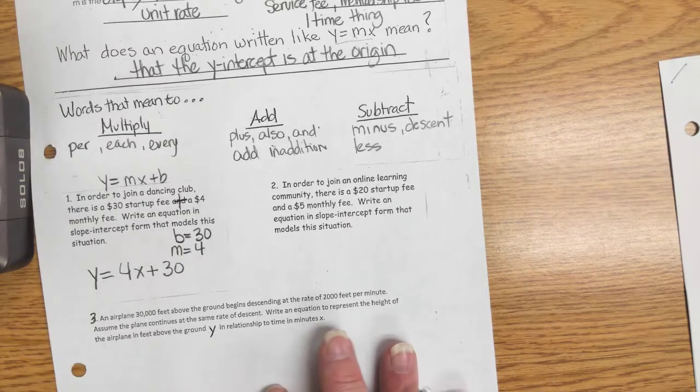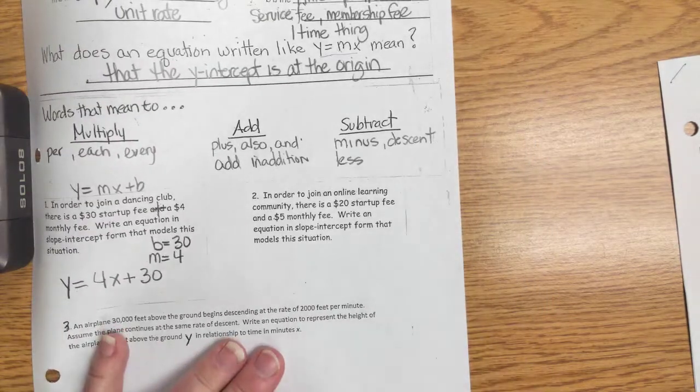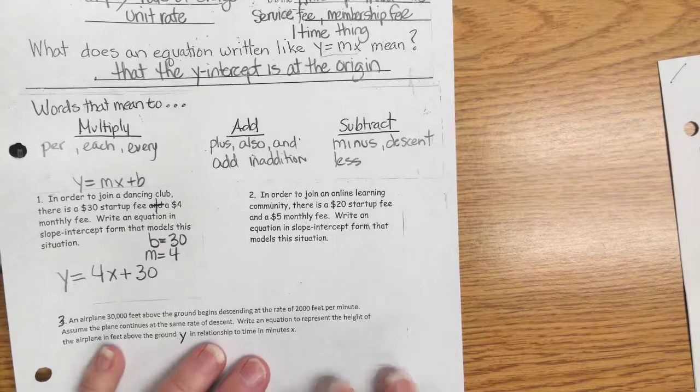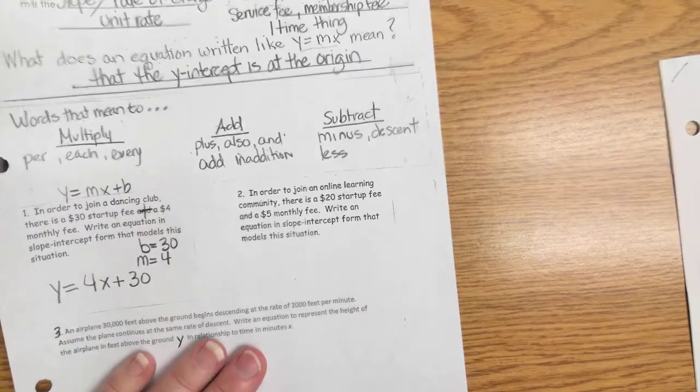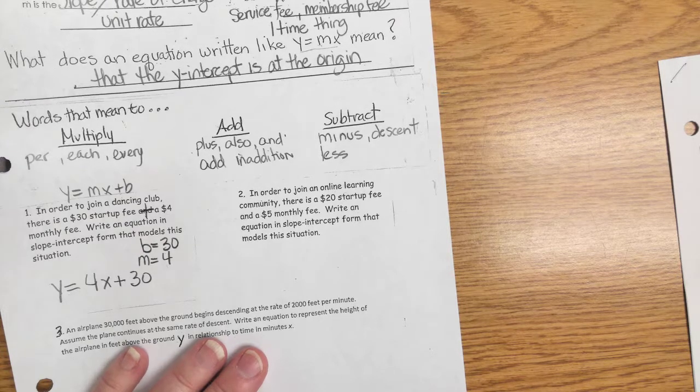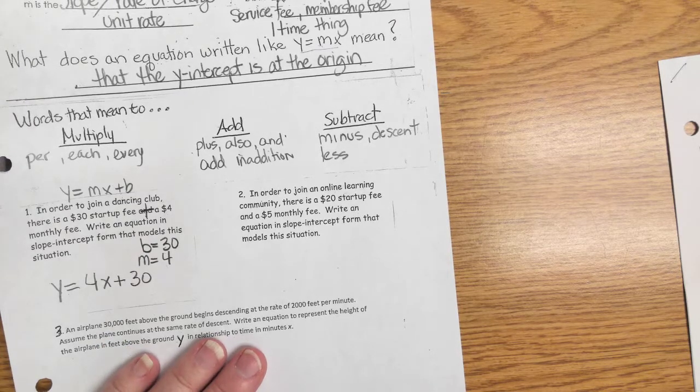Number 2, in order to join an online learning community, there is, oh my gosh, this is almost the same thing. There is a $20 startup fee and a $5 monthly fee. Write an equation in slope-intercept form that models this situation.